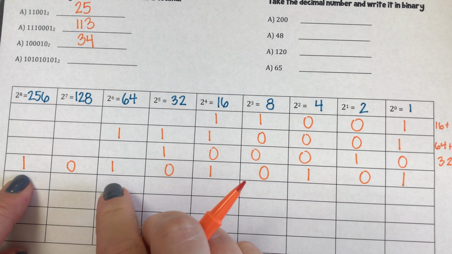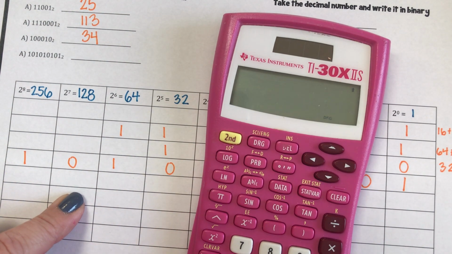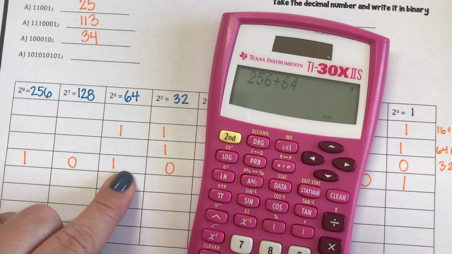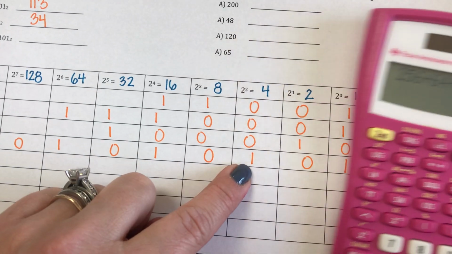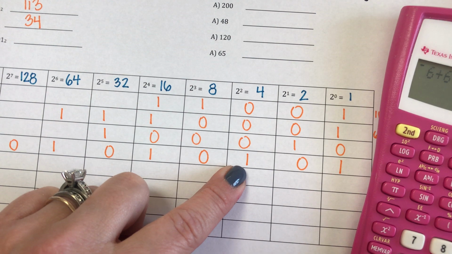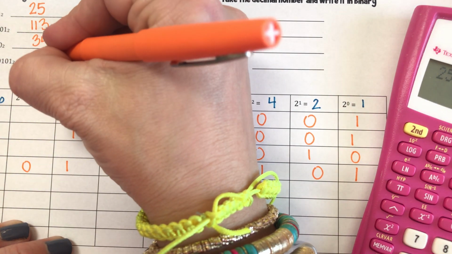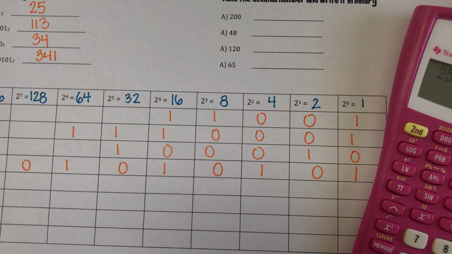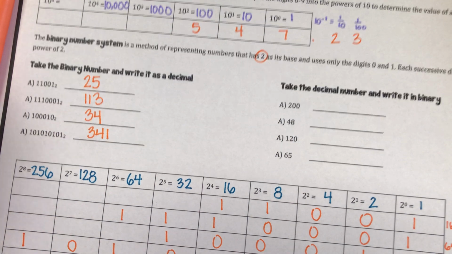So we should have added 256. You know what? I'm going to use a calculator. So 256, you added a 64, we added a 16, a 4, and a 1. And you should have got 341. See, it's fun, right? It's cool. This is how computers work in coding.